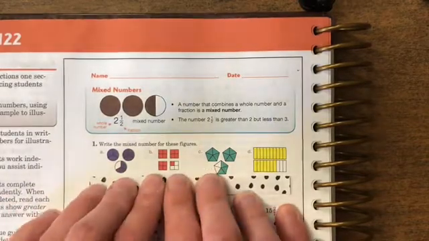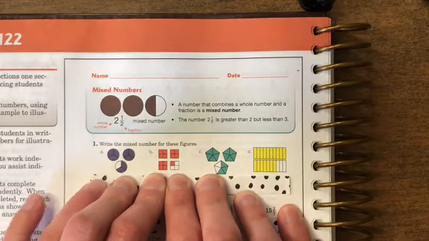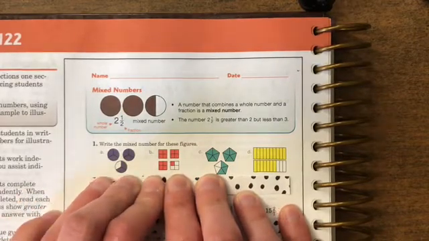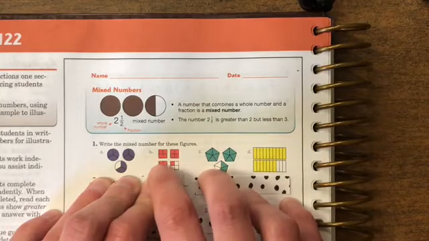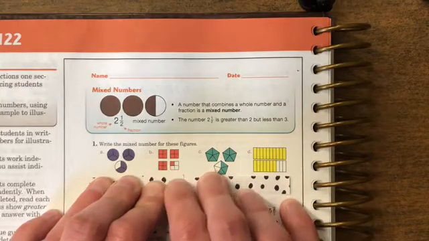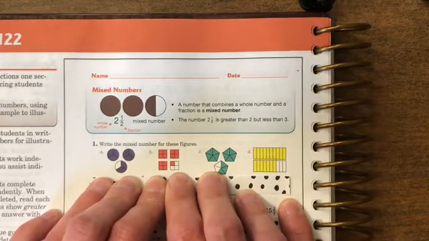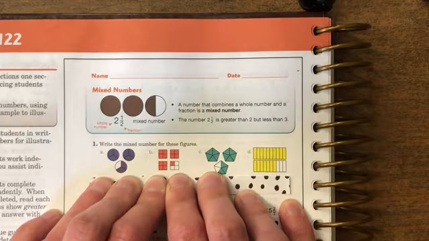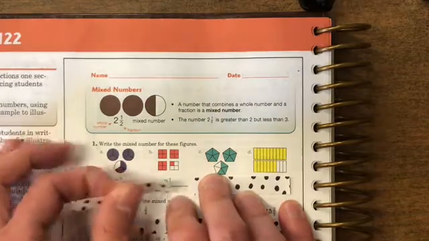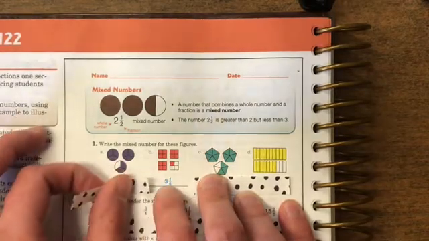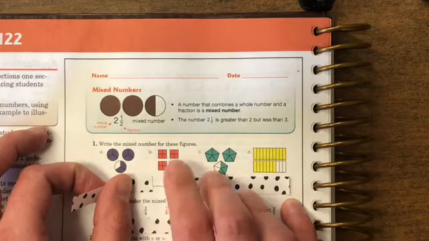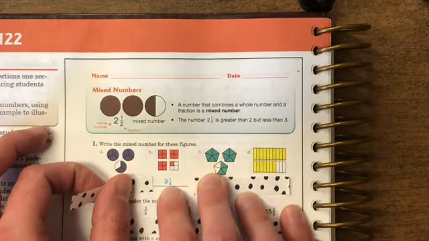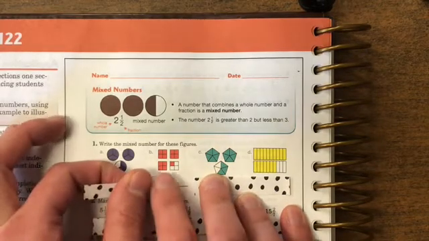All right, let's look at these red squares. How many whole squares are shaded red? What's our whole number? That's right. There are 3 whole squares shaded red. And what fraction of this final square is shaded red? That's right, 1/4. So our mixed number here would be 3 and 1/4. 3 wholes and a fraction of 1/4 to make the mixed number 3 and 1/4.